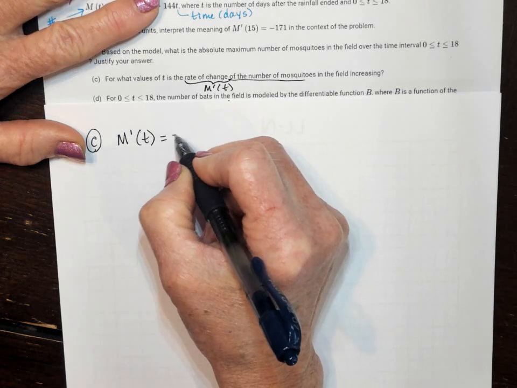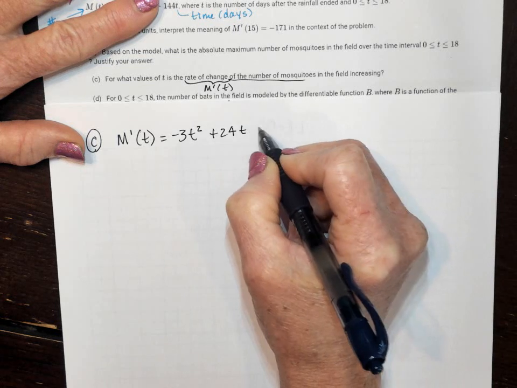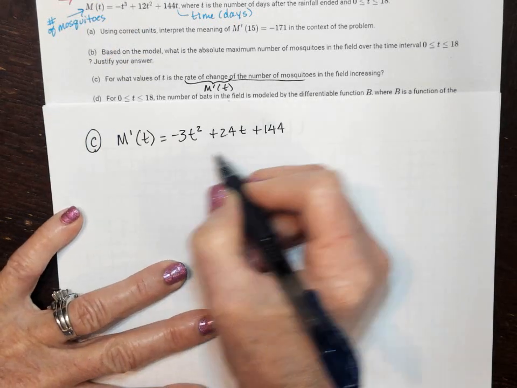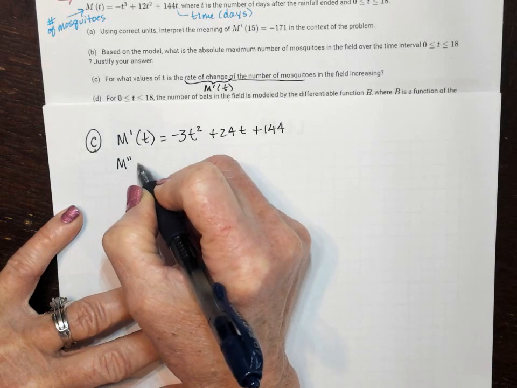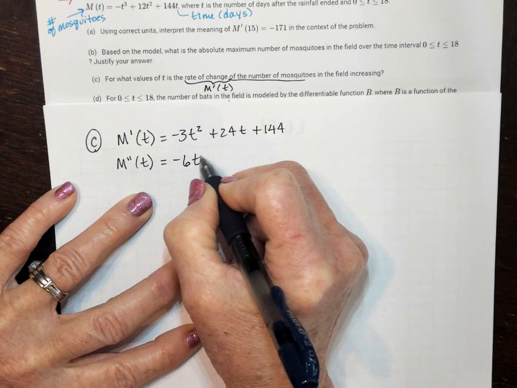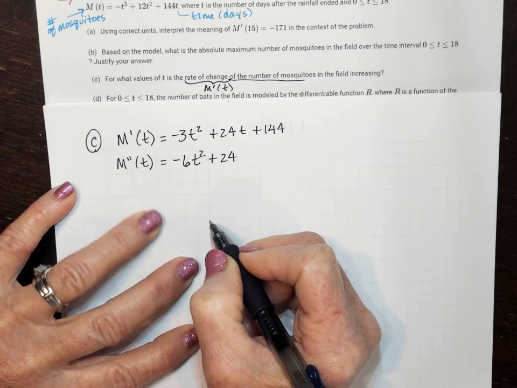So m prime was negative 3t squared plus 24t plus 144. Let's find that second derivative. M double prime of t gives us negative 6t plus 24.